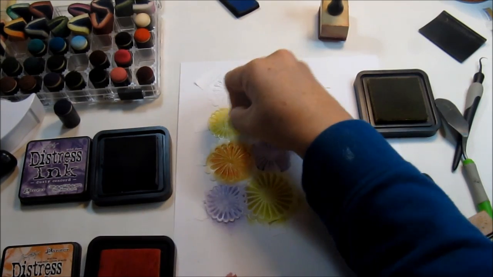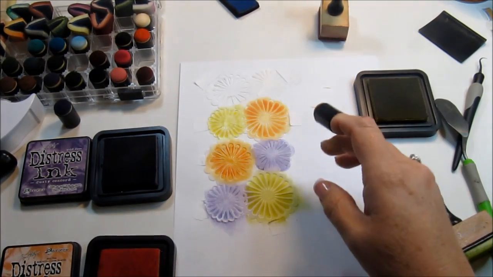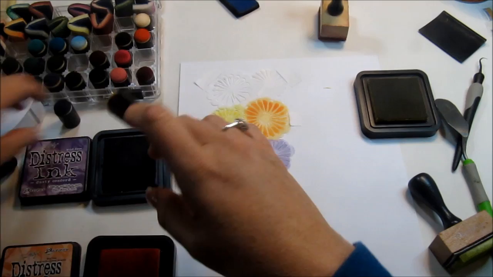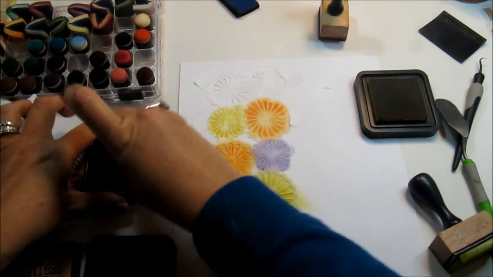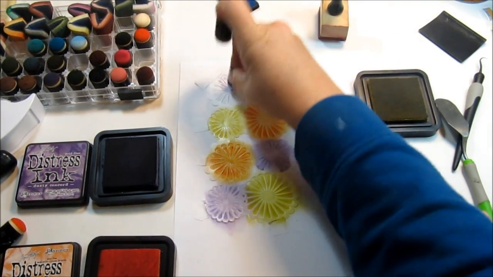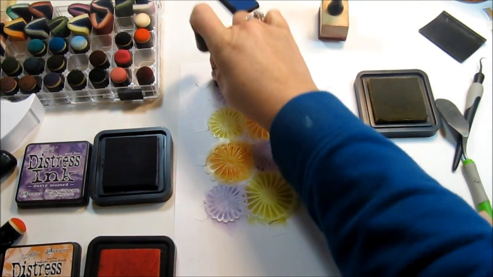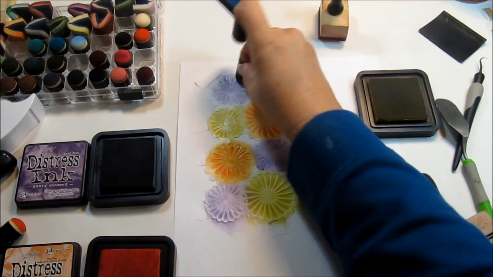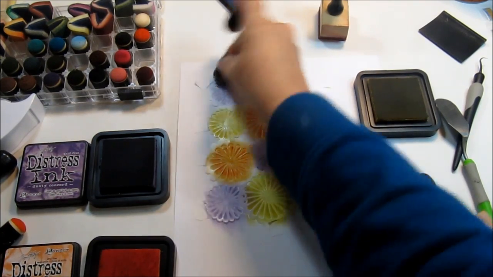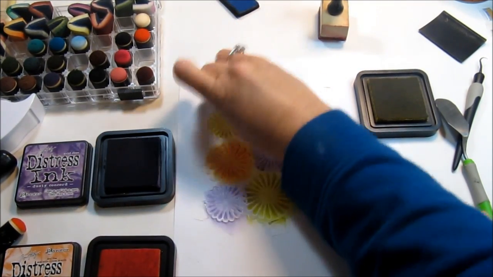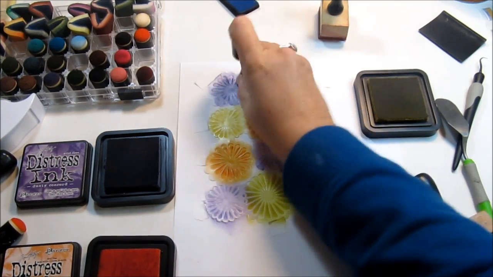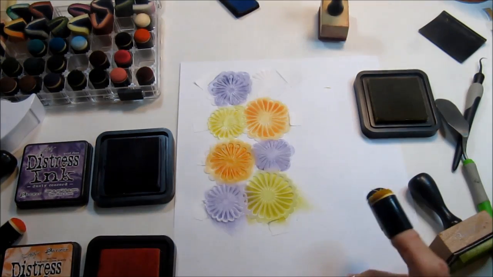Next time. All right, how about a purple one here? Getting it in there. Good, good, good. And yellow again there.